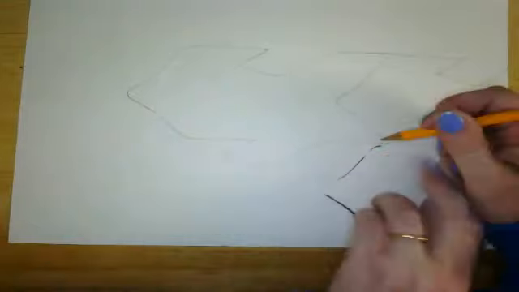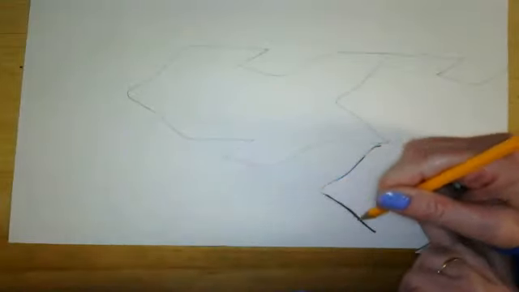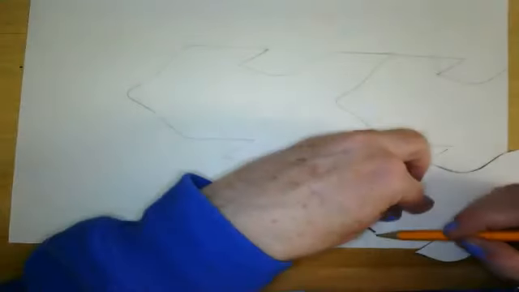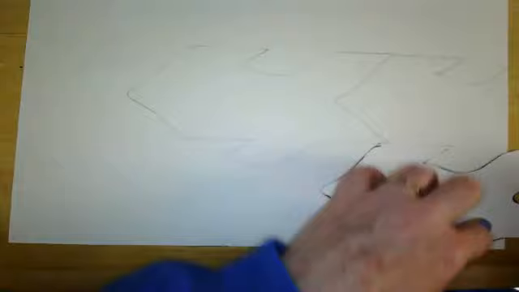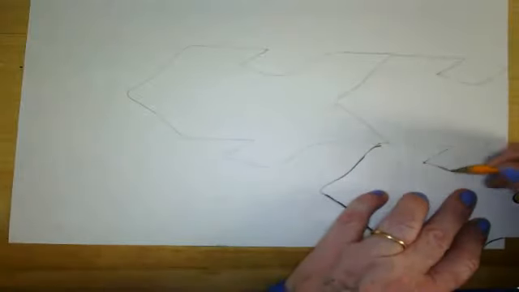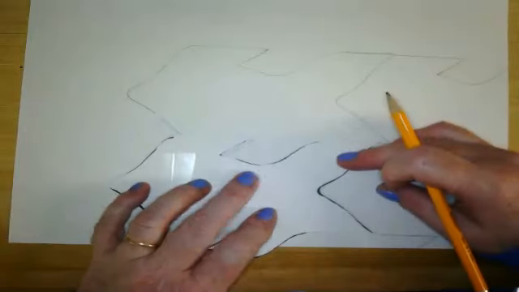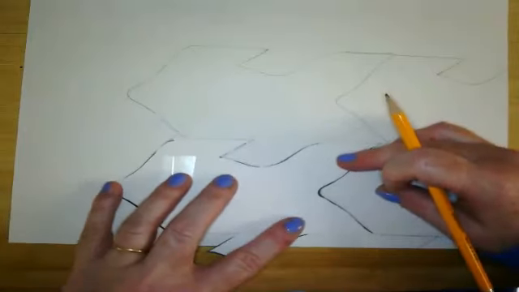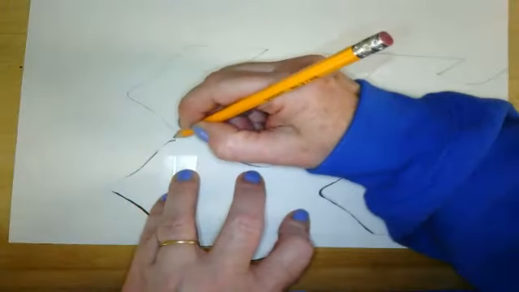You see how it's the tessellation. It's repeated shapes over and over and over again. Okay. And you're just going to keep sliding it over. So I want to make sure it's in there evenly.